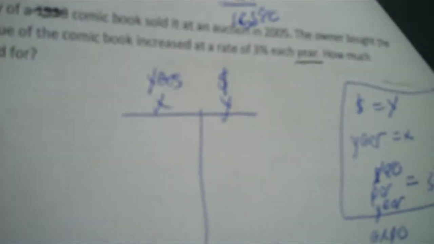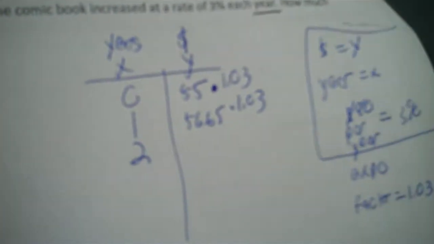So X, Y, X is years, Y is money, okay? So let's go 0, 1, 2, and let's determine what's happening. So the money begins at $55, okay? Now, instead of adding, you're going to multiply by your factor, 1.03, so we won't be adding. So after 1 year, 55 times 1.03 is $56.65. And then times 1.03, $58, and just put 35 cents. If you put 34, that's fine.